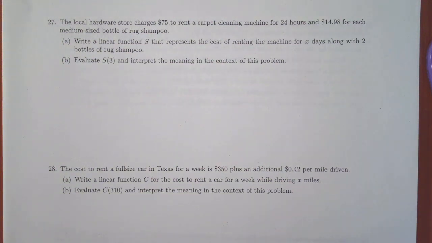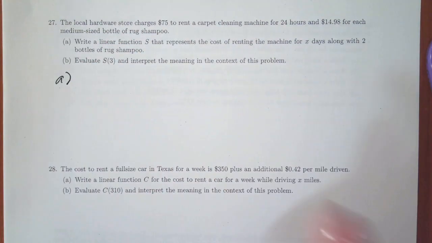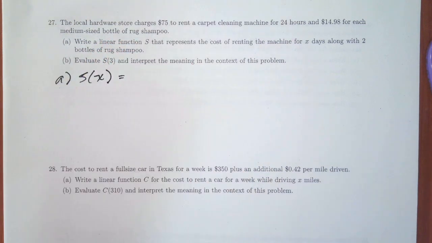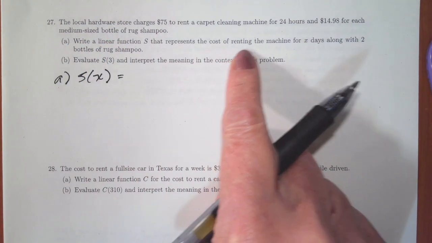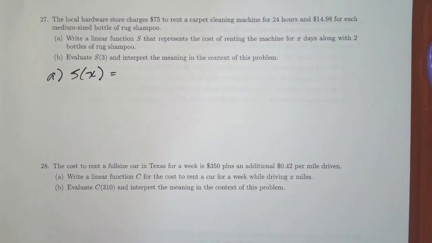Starting again on problem number 27, where we do some linear applications. The local hardware store charges $75 to rent a carpet cleaning machine for 24 hours and $14.98 for each medium-sized bottle of rug shampoo. So for part A, it wants us to write a linear function, S, so it's going to be S of X, that represents the cost of renting the machine for X days along with 2 bottles of rug shampoo.